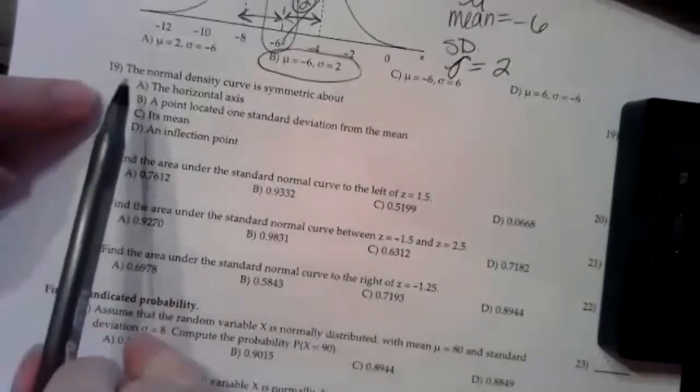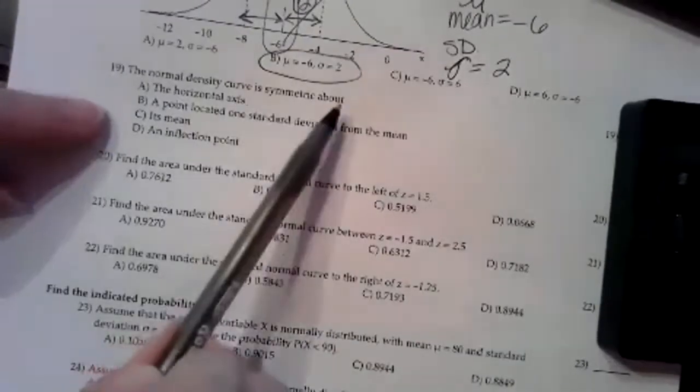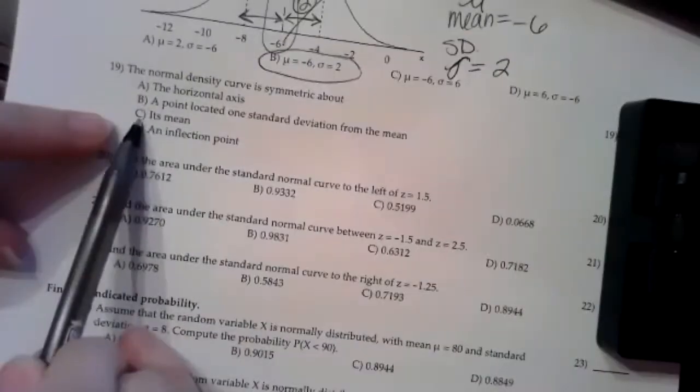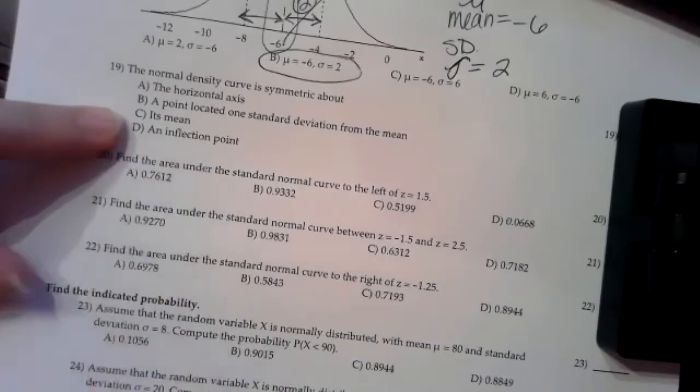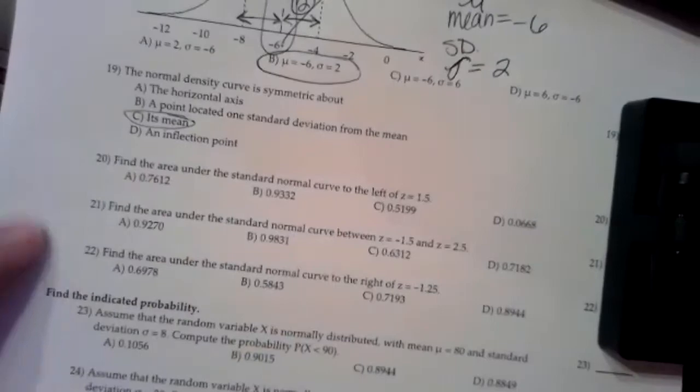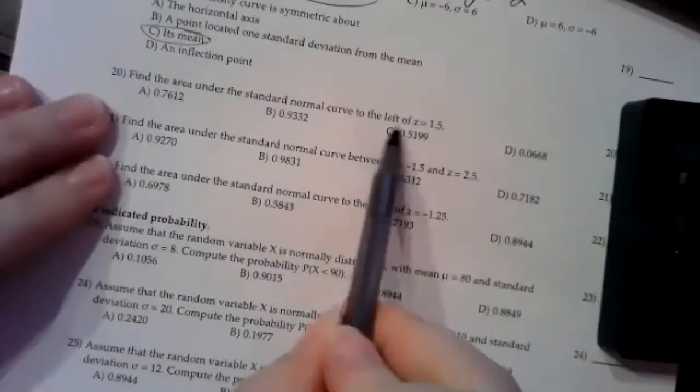All right. So the normal density curve is symmetric about which one? A, horizontal. B, a point located 1 standard deviation from the mean. C, its mean. D, an inflection point. Oh, y'all are on it. Man, you're fast tonight. Way to go, Kalina. You were first one on that one. All right, so yes, it's always symmetric about the mean. Good job.